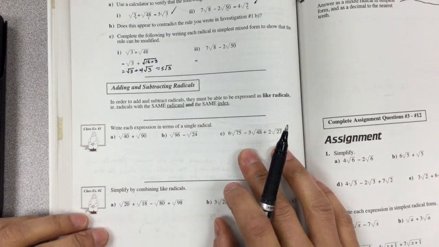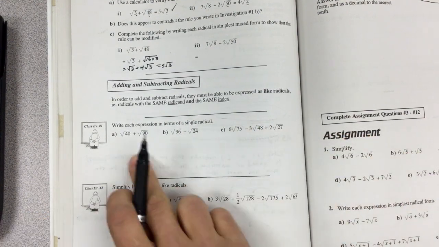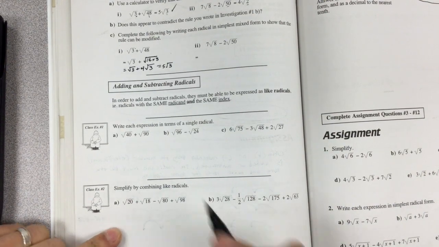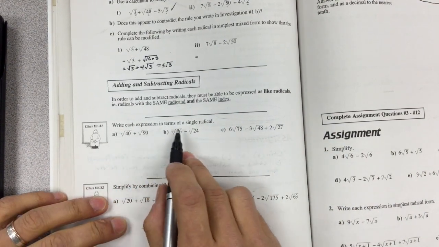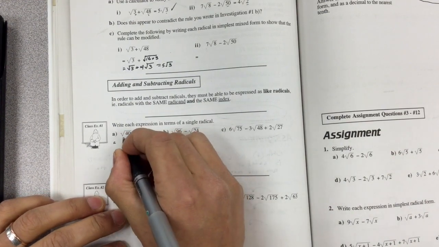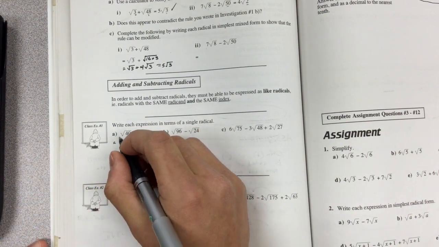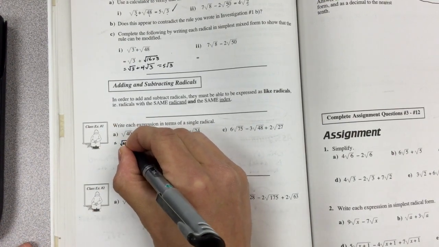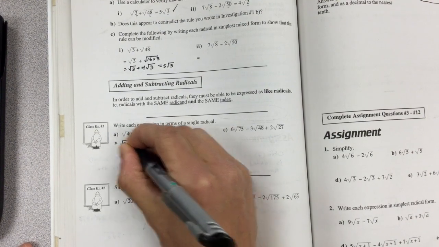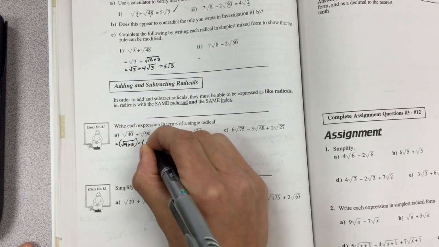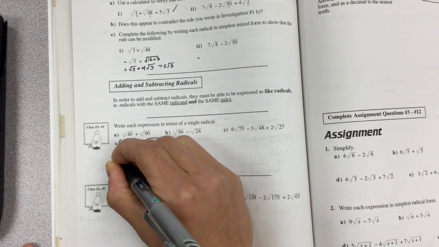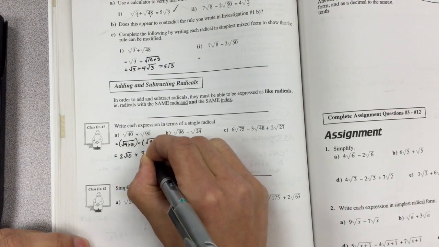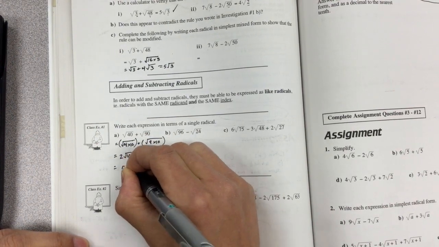So let's look at class example 1 and 2. I'll do this one, and then I'll do this one and this one. So if I'm writing my expression in terms of a single radical, I want to find my values that are going to simplify this into perfect squares. So 40, I'm going to choose 4 times 10 plus 9 times 10. This will leave me with 2 root 10 plus 3 root 10, and a final value of 5 root 10.